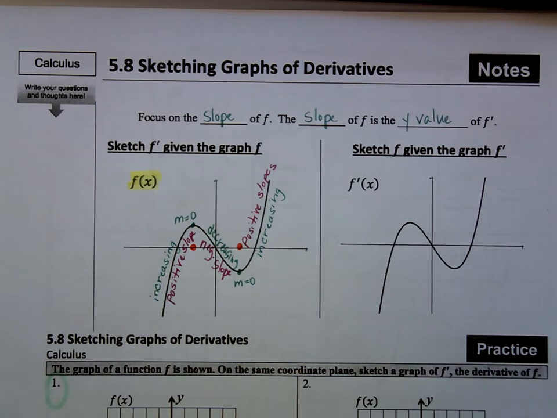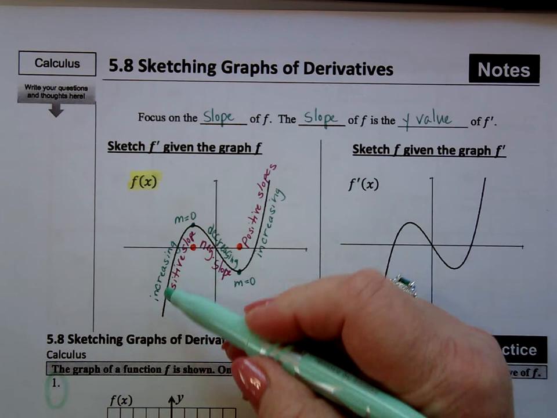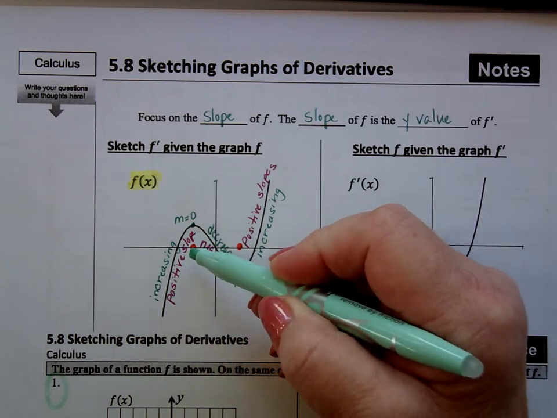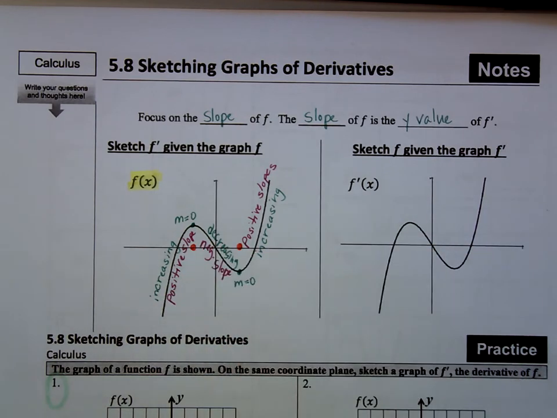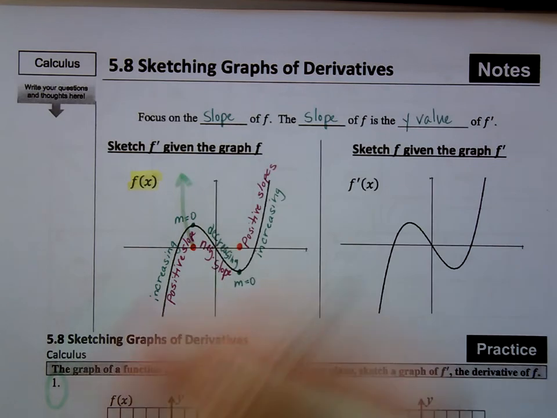And if I think about what the positive would be, think of where the first derivative would be. In this section over here where I've got positive slopes, where it's increasing, I know my first derivative has to be positive. In other words, it has to be above the x-axis.